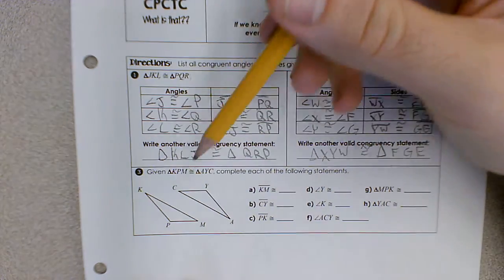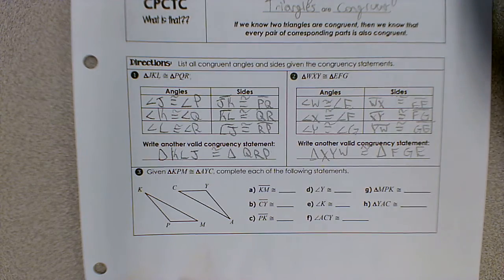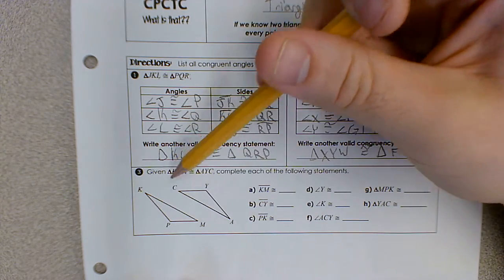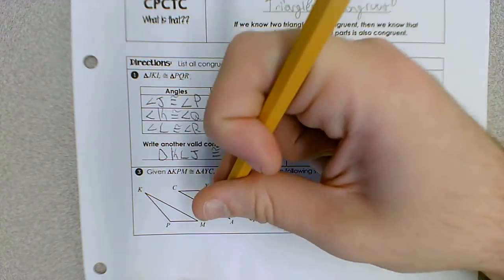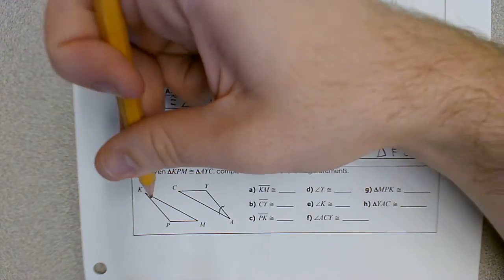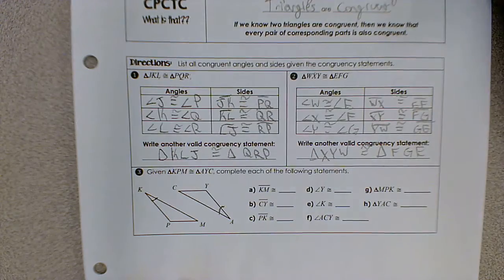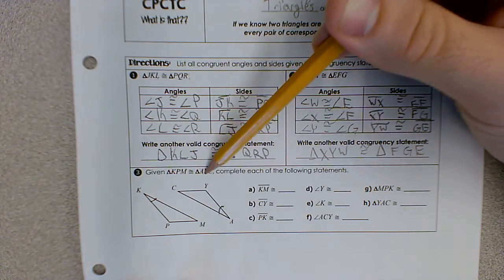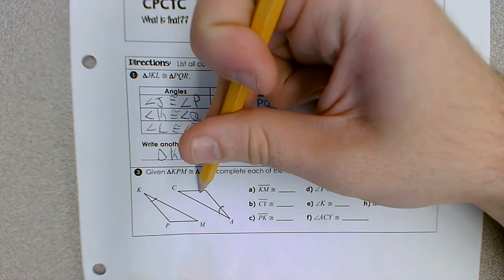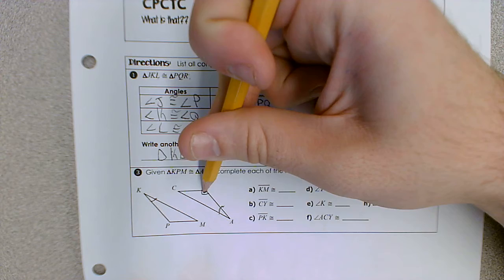I recommend you use arcs to show which angles are corresponding to each other. For example, angle K is corresponding to angle A. I'm going to put one arc in both of these triangles, like so. Angle P is corresponding to angle Y, so I'm going to do 2 arcs for both of those triangles.